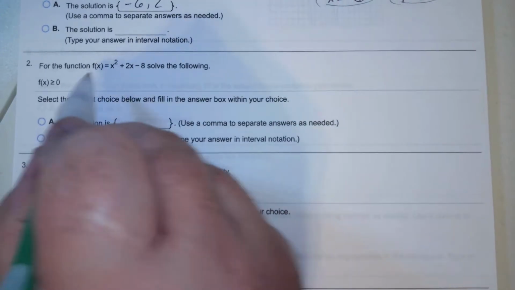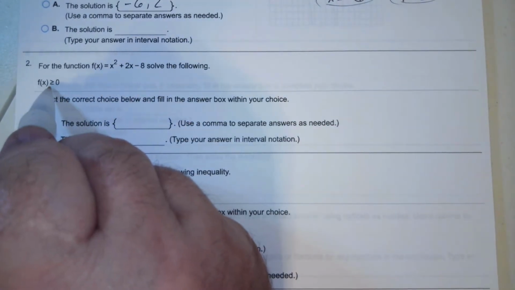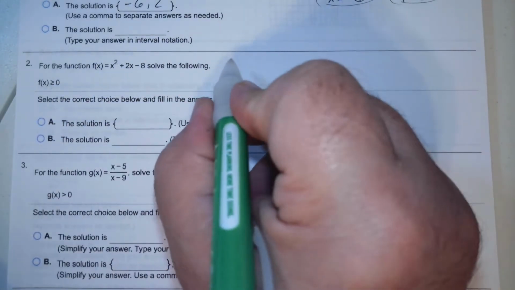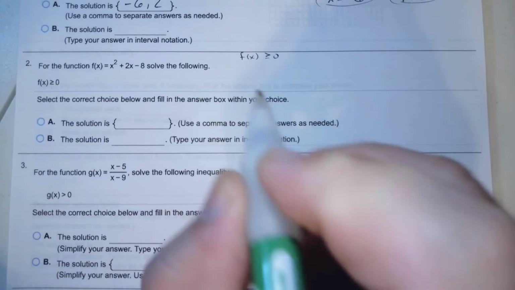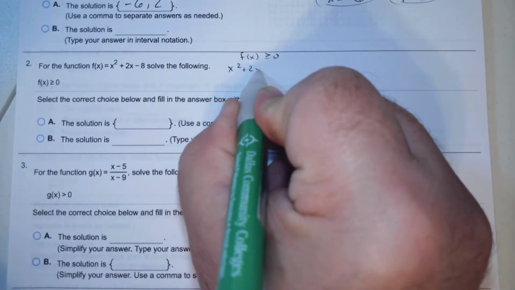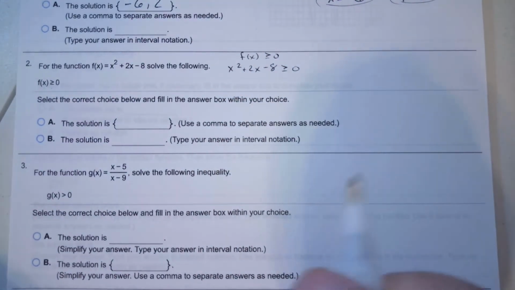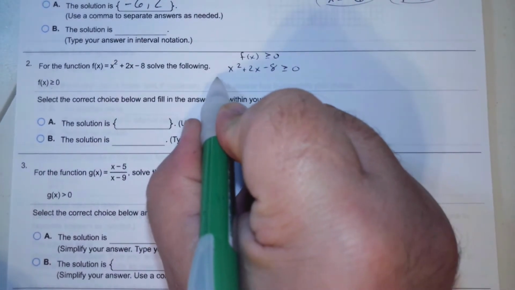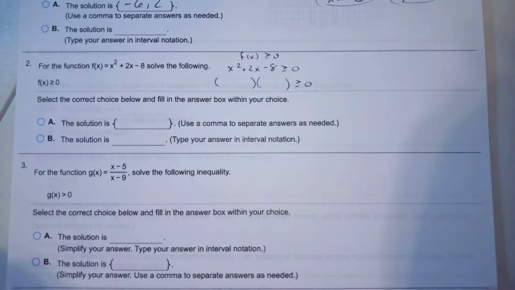Alright, I use this polynomial function, and now I'm solving for inequality. So I have f of x is greater than or equal to 0. f of x is x squared plus 2x minus 8, greater than or equal to 0. I factor these out.